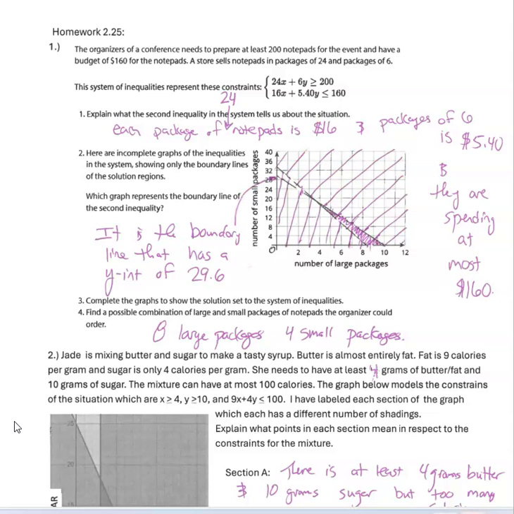And then the bottom one, I did 160 divided by 5.4 to find out its y-intercept. And I found out that the second one, if you do the 160, I'll do it right now, 160 divided by 5.4, that gives you 29.62. So that one, the bottom one, has to be the one that has a y-intercept for the boundary line of 29 point something. So I pointed to it with an arrow.